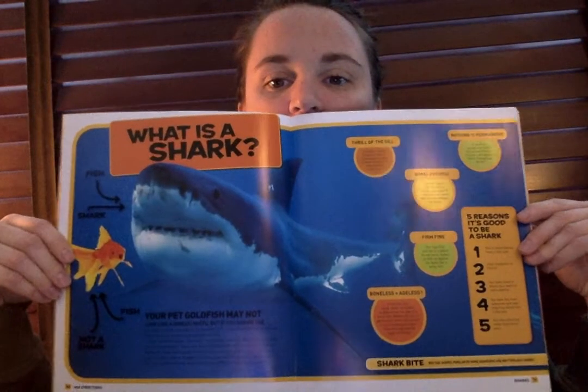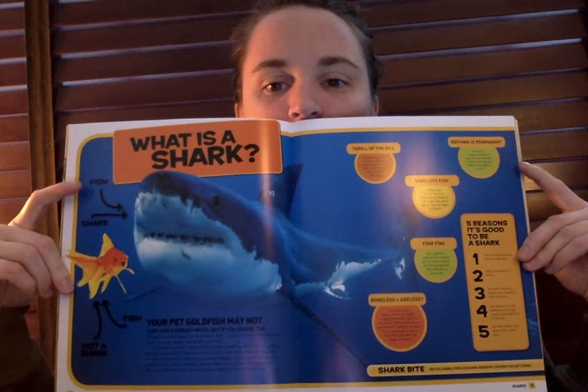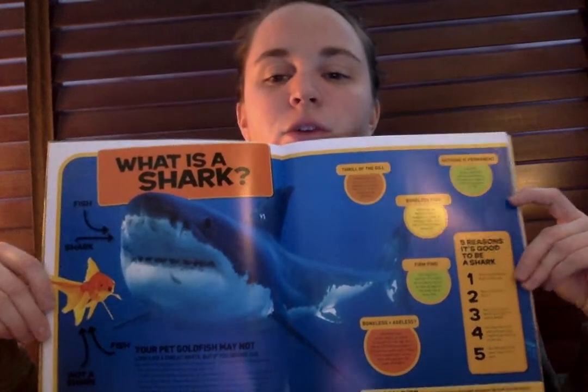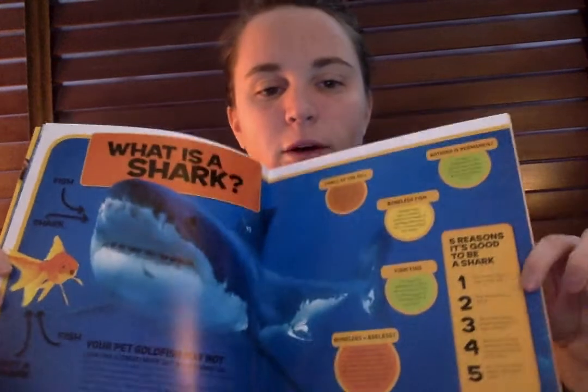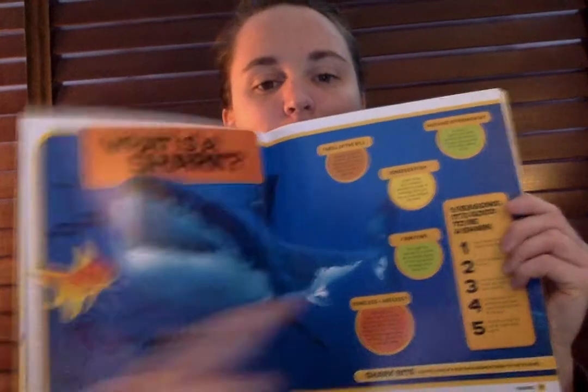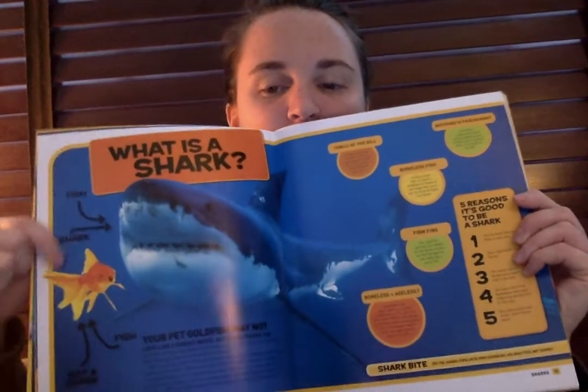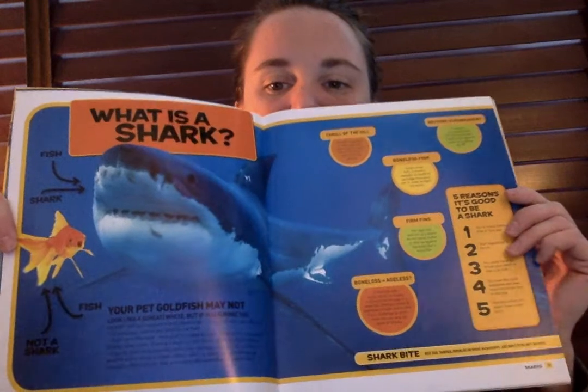What is a shark? Okay, so text features are all over this page. There is a sidebar on this side. There's little bubbles with different parts of a shark. I see a title. I see some arrows pointing and labeling things.